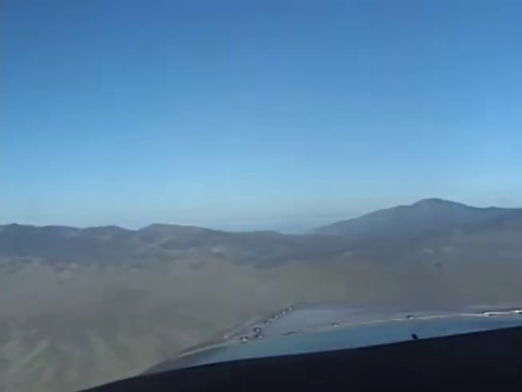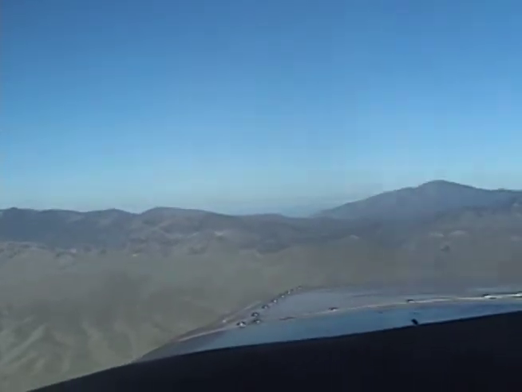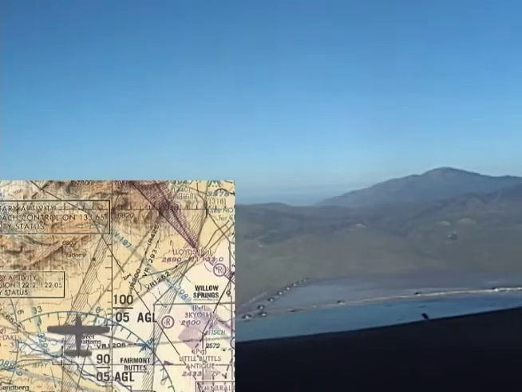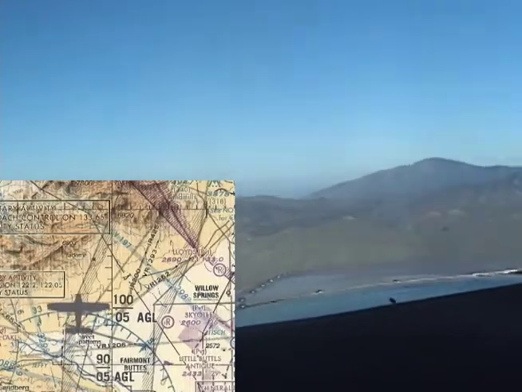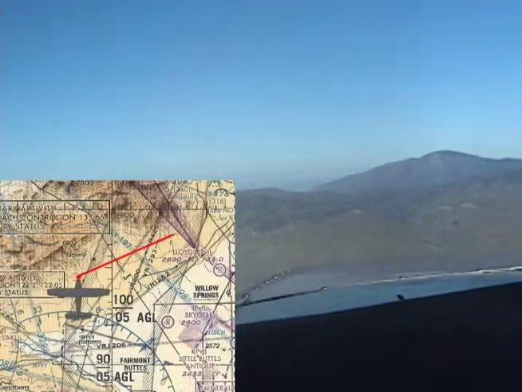If terrain on the other side of the ridge is getting higher, you've cleared the ridge. If not, you haven't. Expect updrafts on windward slopes and downdrafts on leeward slopes. Approach ridges at a 45-degree angle. If you're unable to clear the ridge, this will allow a faster retreat to lower terrain.